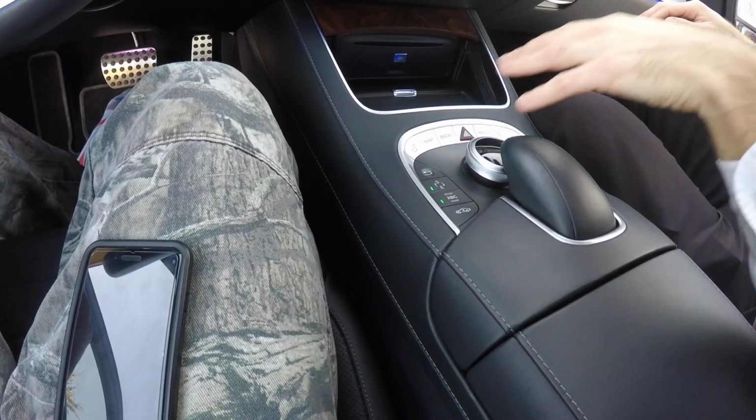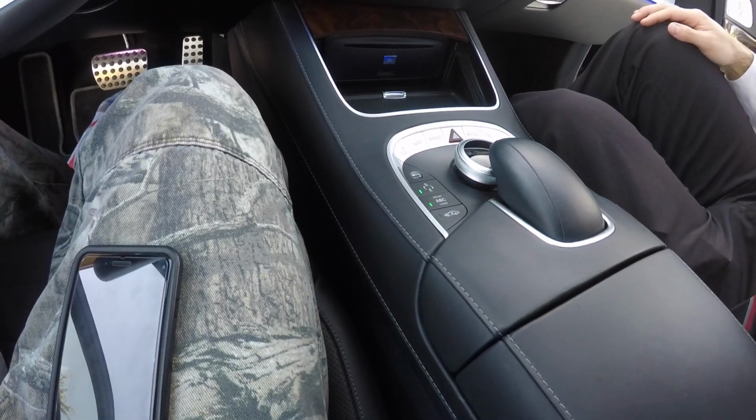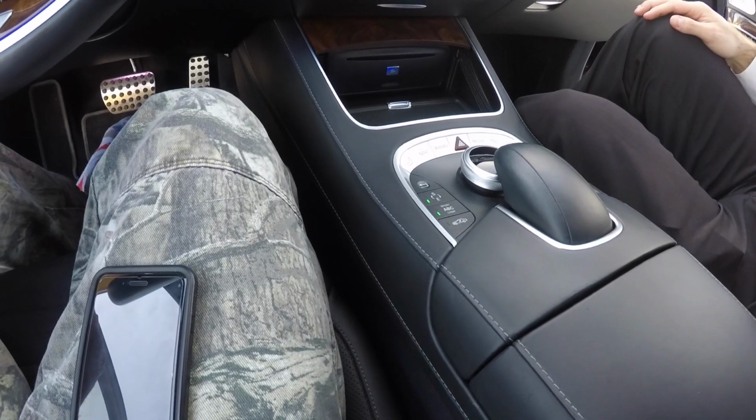I think we showed that on Saturday. Yeah. It was actually pretty quick. It's a lot faster than some of the other cars that we have.